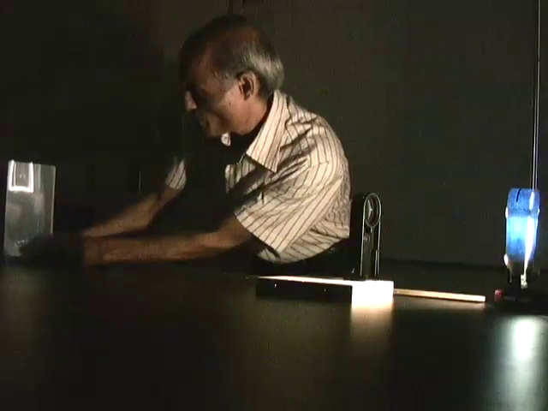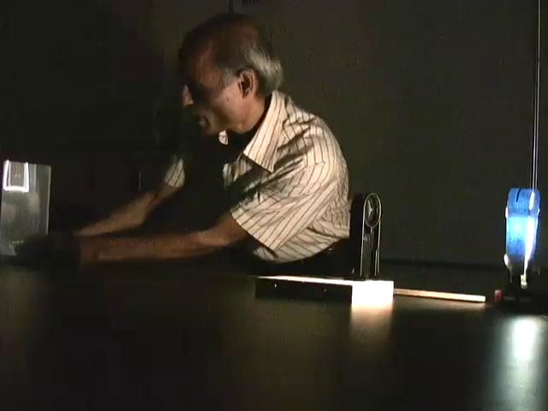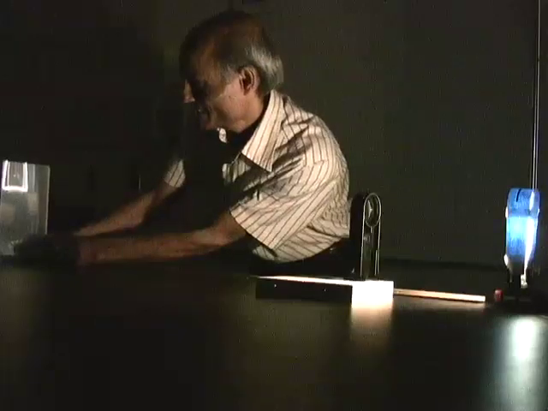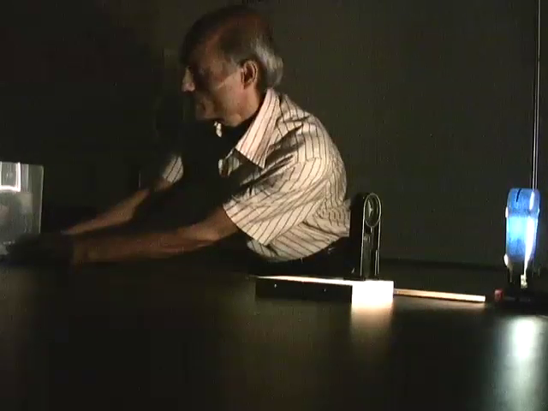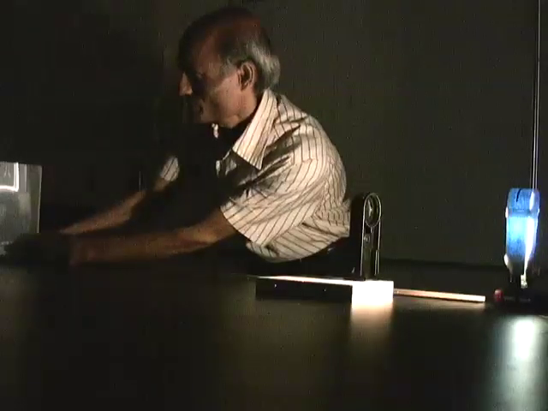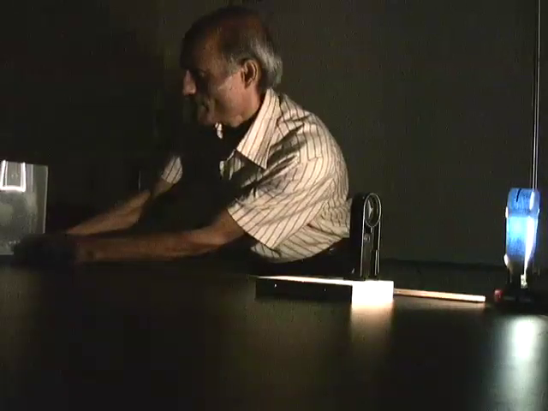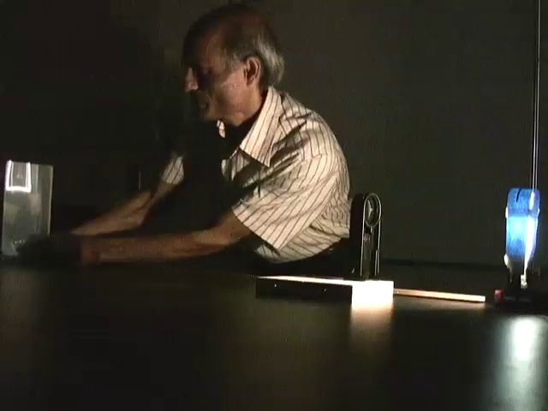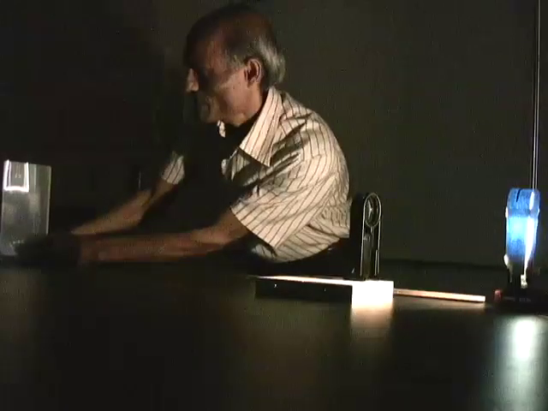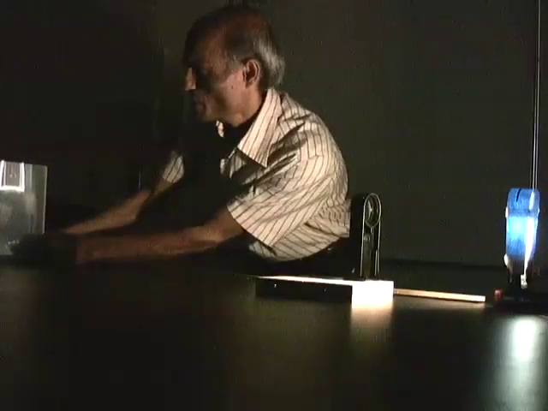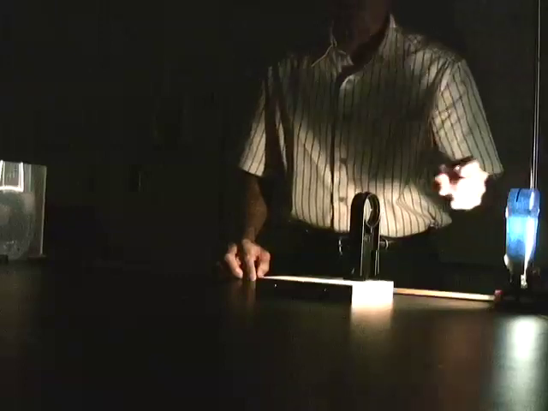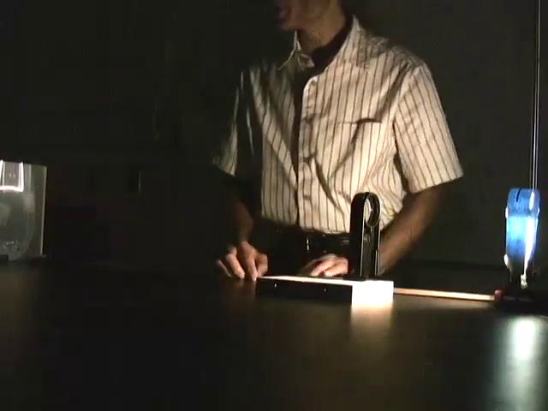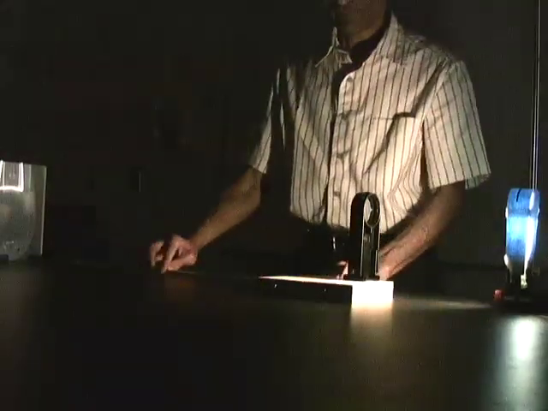Stop the video when the image is clear. I think you had a very clear position. Now stop the video and measure the object distance and the image distance.